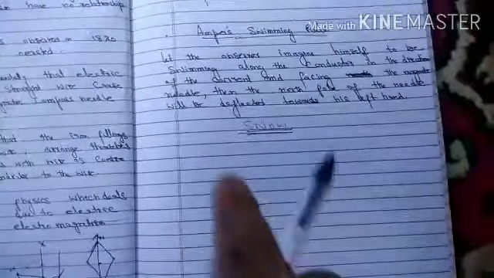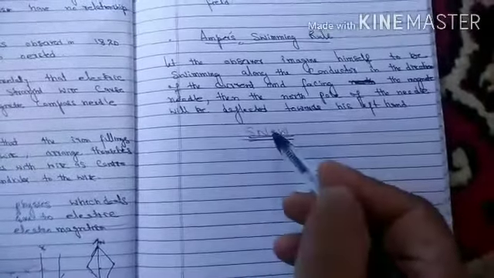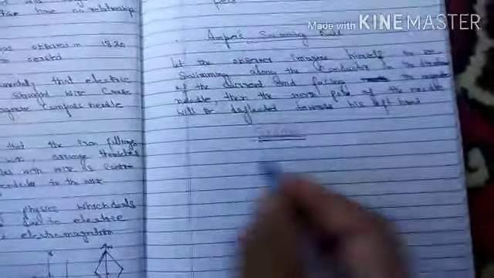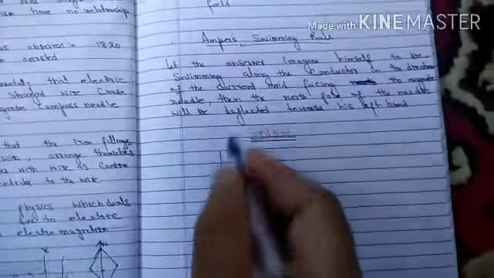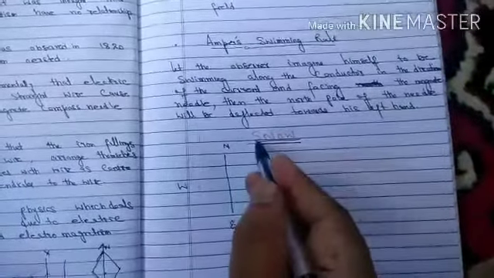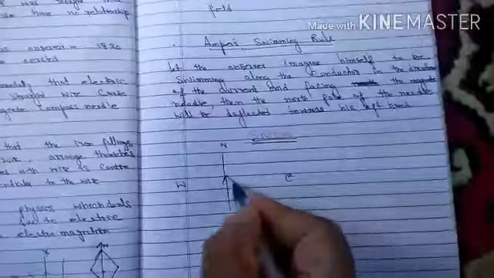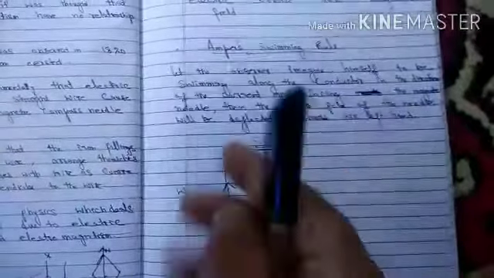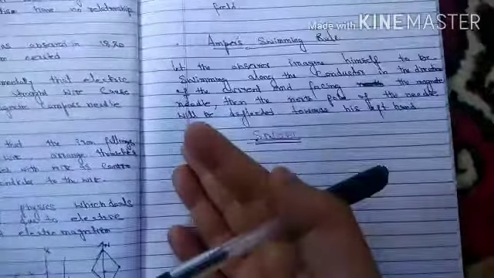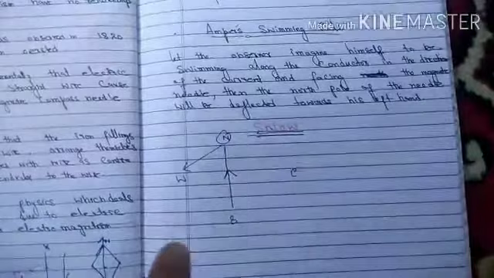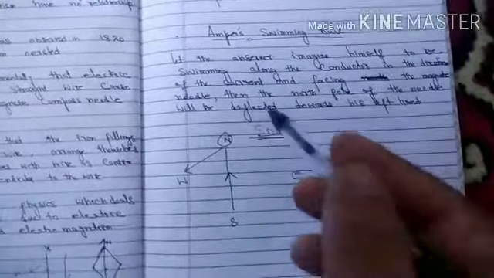What does the swimming rule say? It means that for current from south to north in a wire placed over the magnetic needle, the north pole of the needle is deflected towards the west. There are directions north, south, east, west. If current is from south to north, and the current-carrying wire is placed over the magnetic needle, then this north pole will be deflected towards west. So this rule is called the swimming rule.